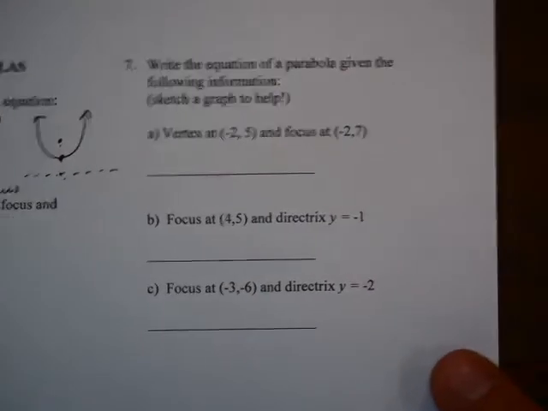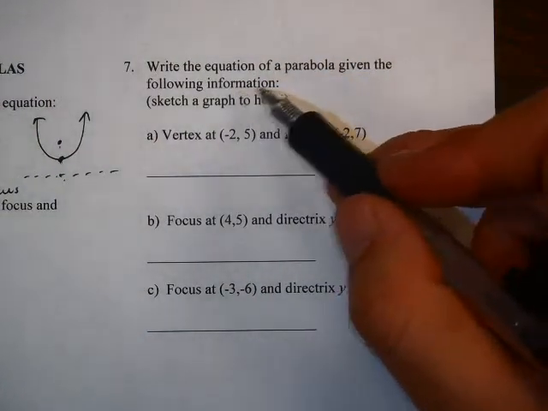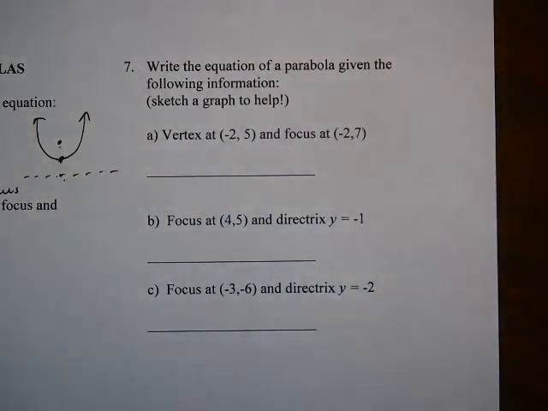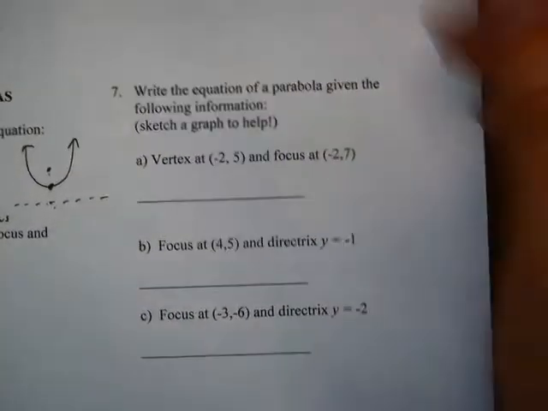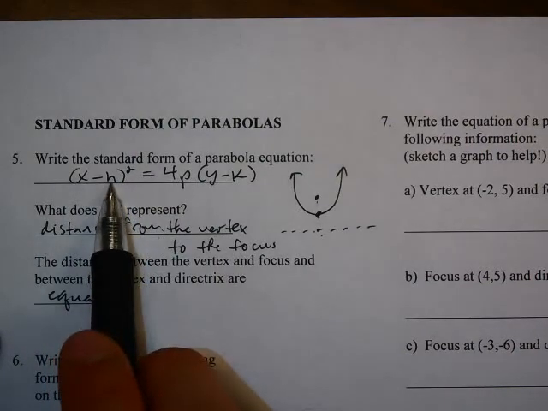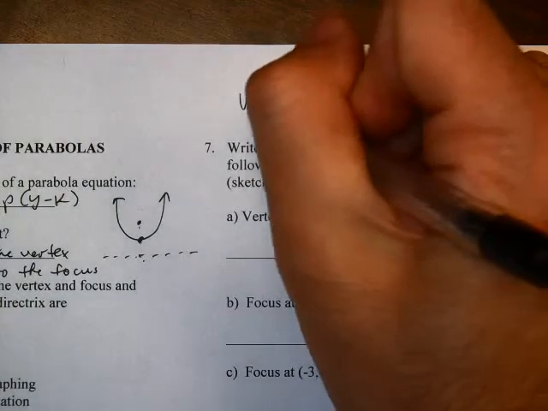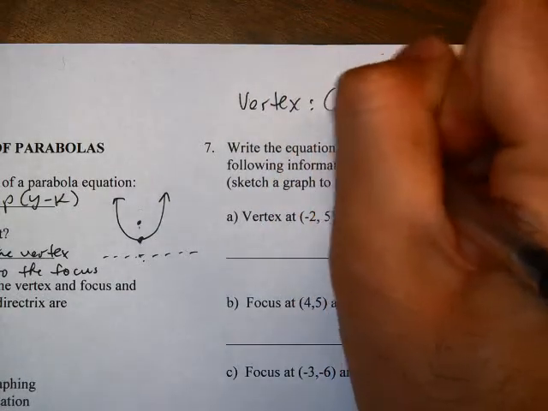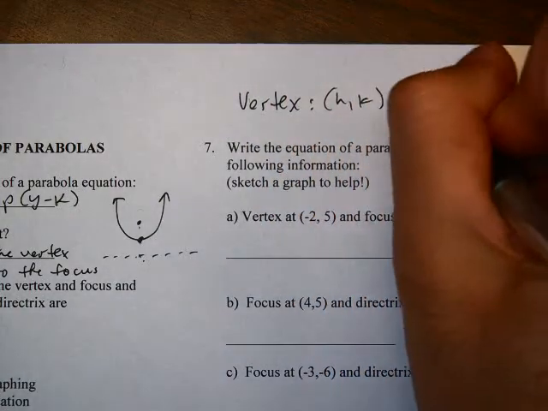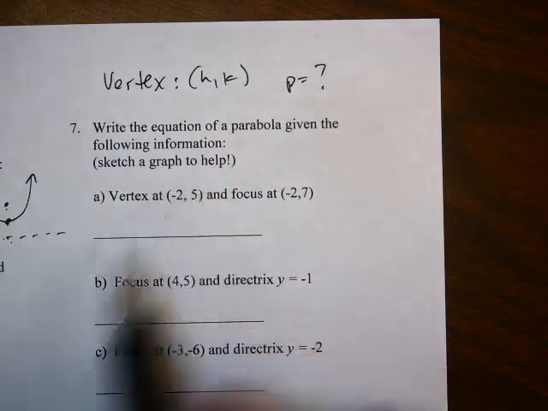And number 7, we're asked to write the equation of a parabola given the following information. It says sketch a graph to help. Now what we're looking for, if we go back to this equation, is three things. We need the h value, the k value, and the p value. In other words, we need the vertex, which hopefully they've given us, which is h and k, and we need the p value. Now in part A, they give us the vertex, so that makes it a little bit easier.